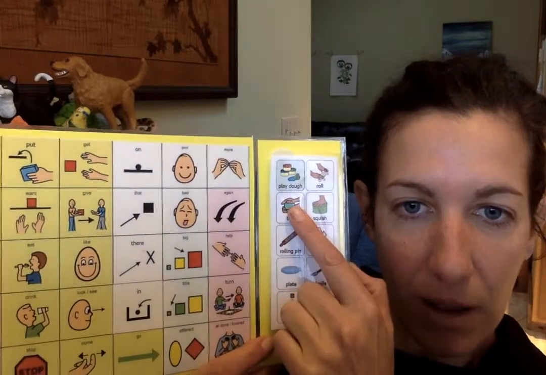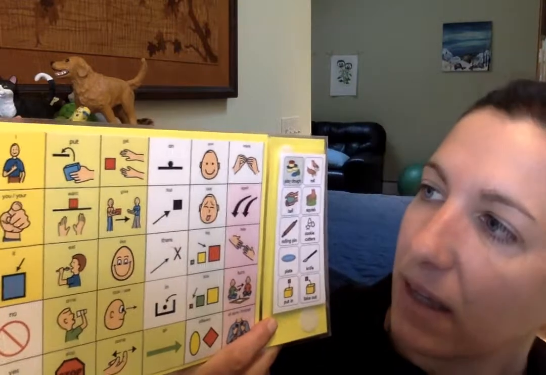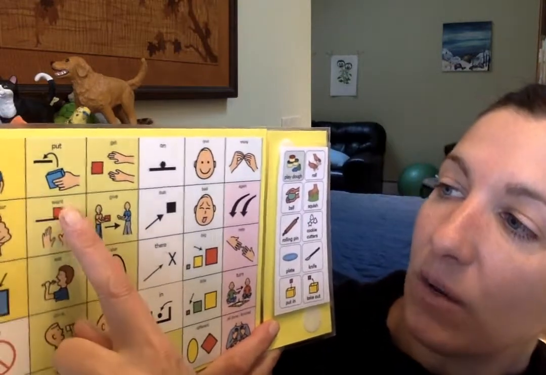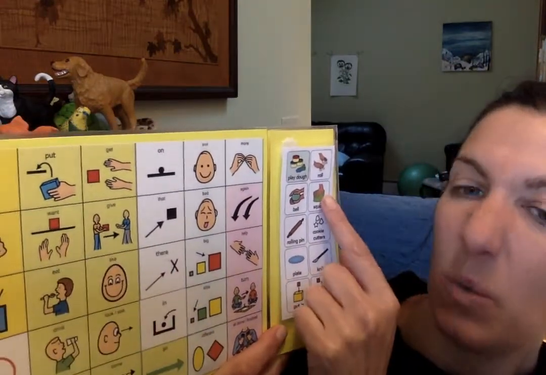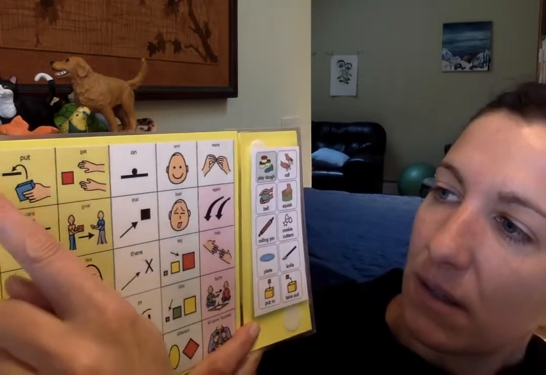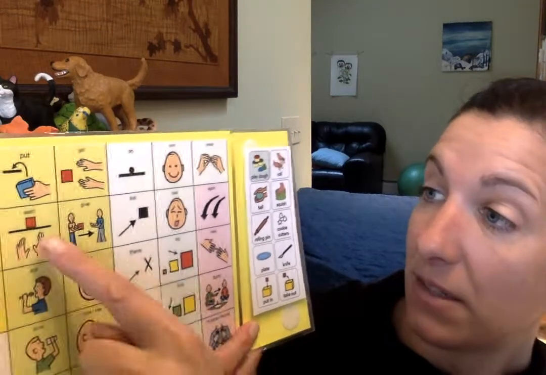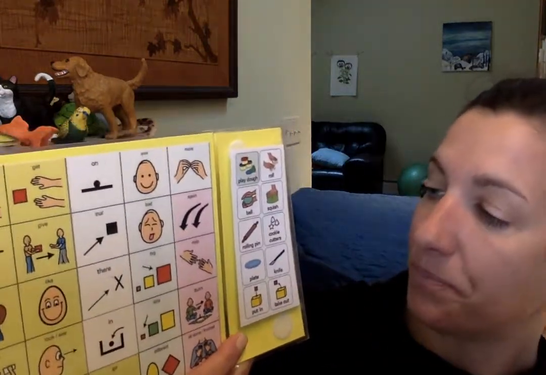Maybe I'll make a ball. And then you can expand your message by saying, oh, I want to squish the Play-Doh. Or what do you want to do with your Play-Doh?